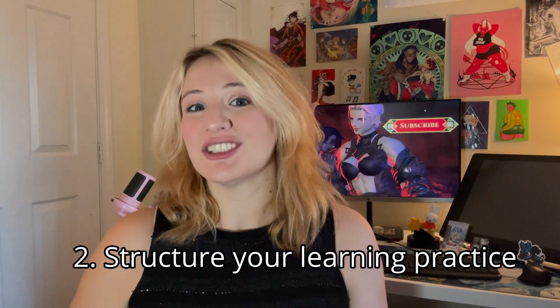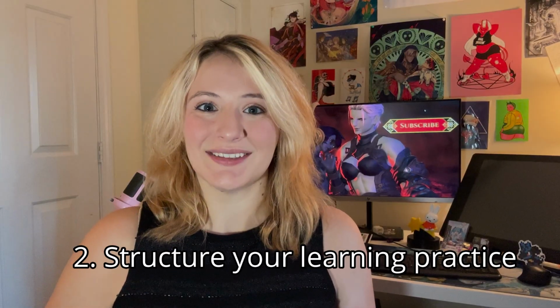But once you narrow it down, you'll have your list and ideas of your topics that you'd like to continue with. Step 2 is structuring your learning practice. This is where a lot of people get confused because there's so much content out there, there's so much to do, and they're not really sure where to start.